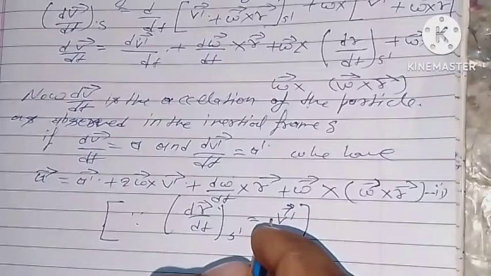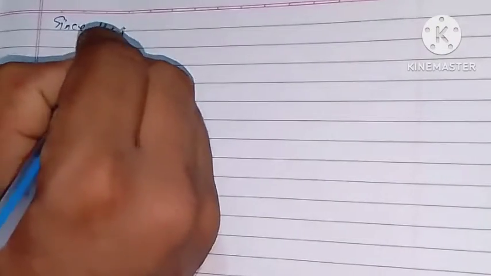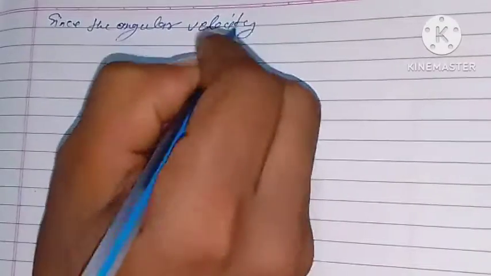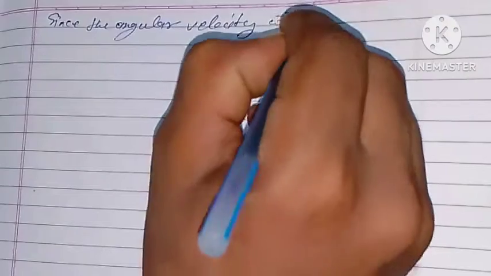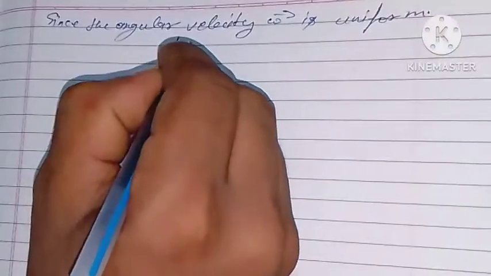Since the angular velocity omega is uniform, then d omega vector upon dt equals 0.